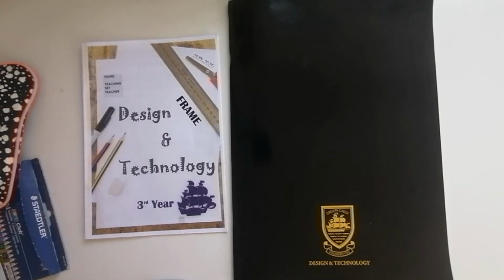The first task, I asked you to go around your house and find a frame that you liked. Not only the actual wooden part or the plastic or the metal part of the frame, whatever frame it is, but also the image inside the frame that you like the look of.